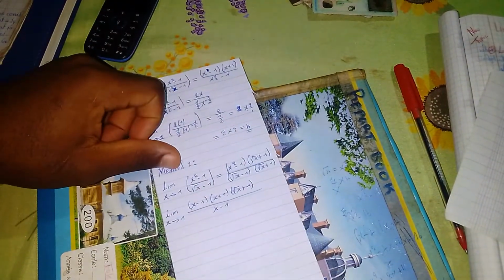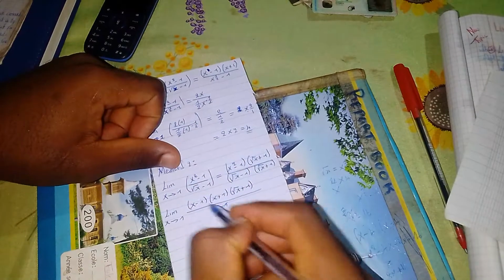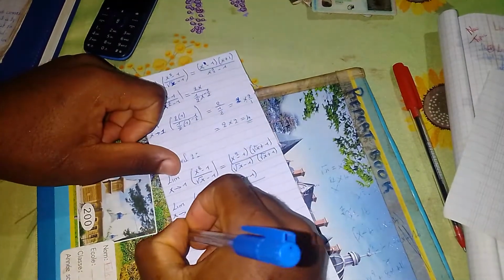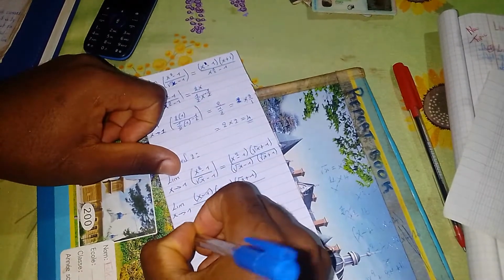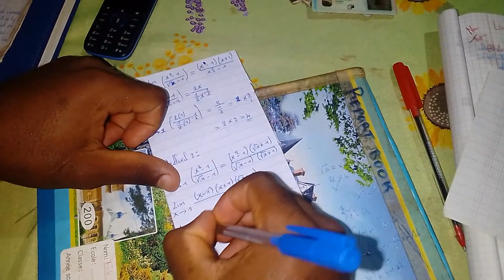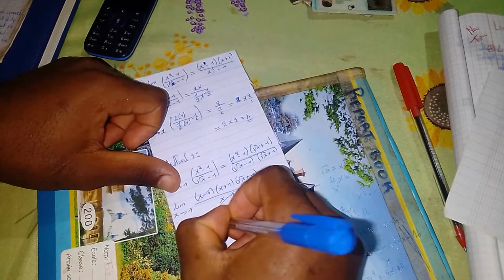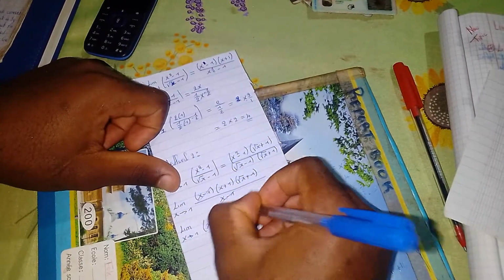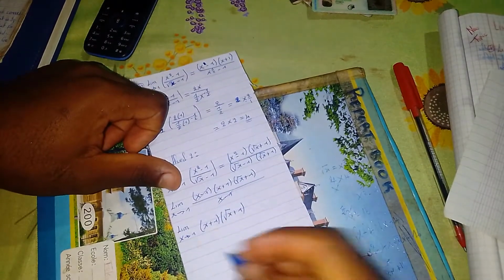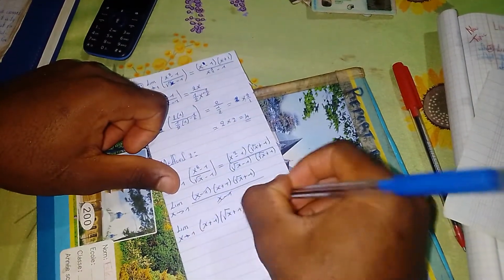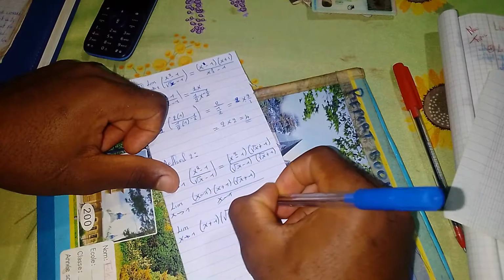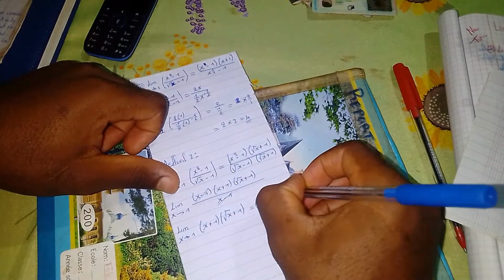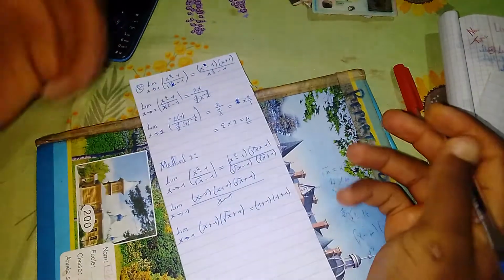Okay, let's proceed. You will see here that this can take away this, so that we'll just be left with the limit as x approaches 1 of x plus 1 into root x plus 1. You see here that we shall be having 1 plus 1 into root 1 plus 1, since root 1 is 1.